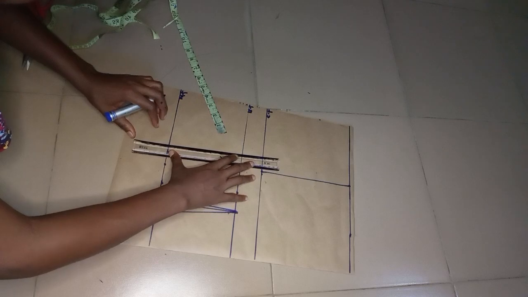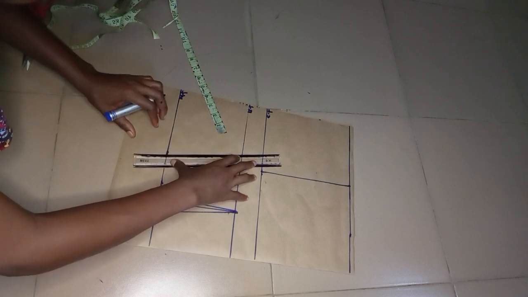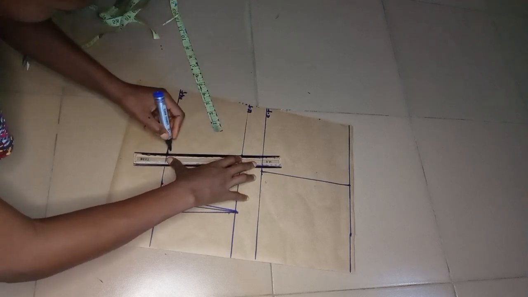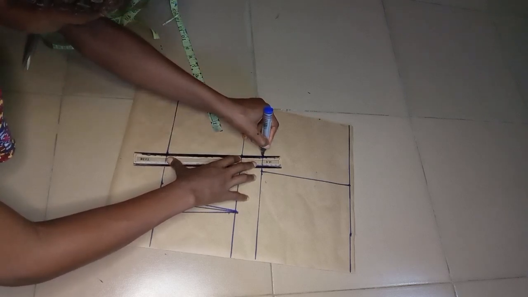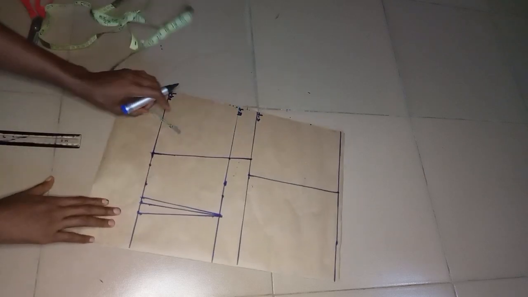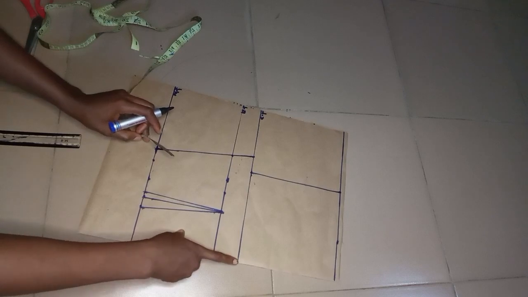Please, when drafting this or when cutting this on your fabric, make sure to put your zip allowance on your fabric. I did not put zip allowance on this pattern paper, right? You put like 1.5 inches or 2 inches for your zipper allowance, all right?